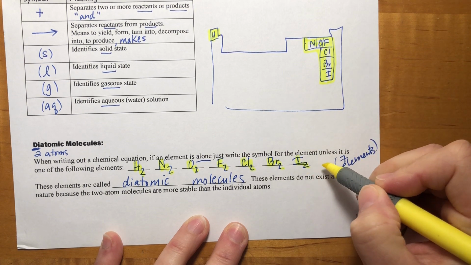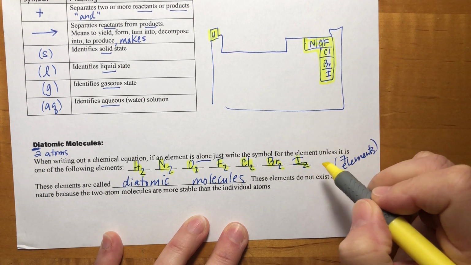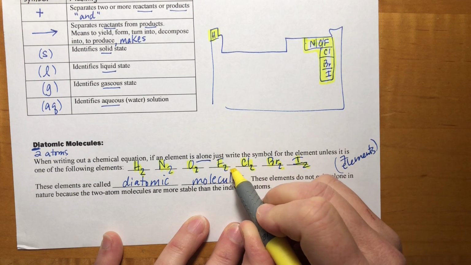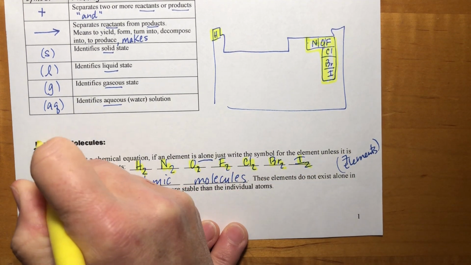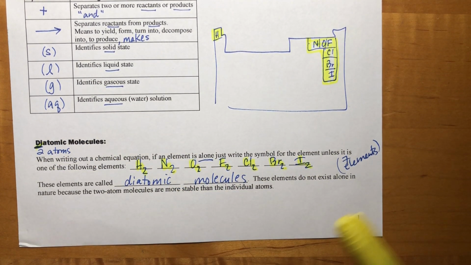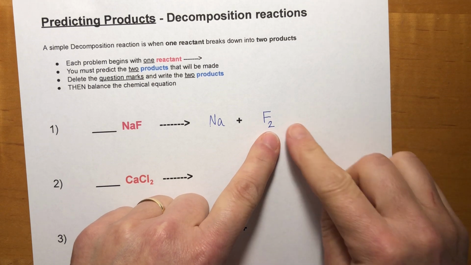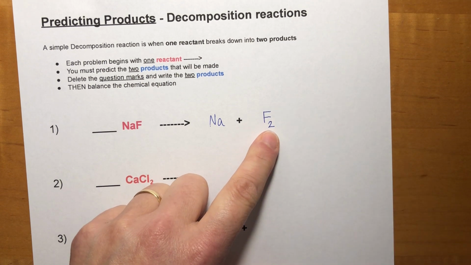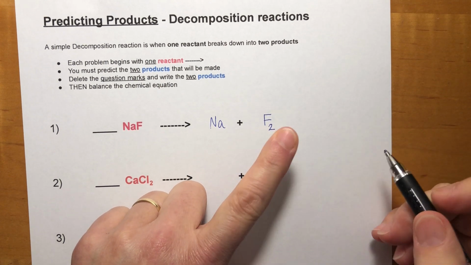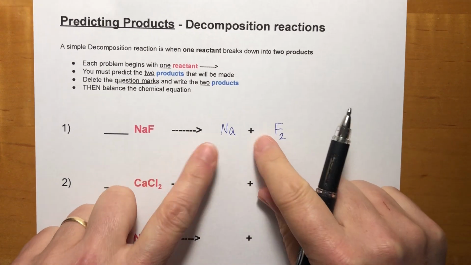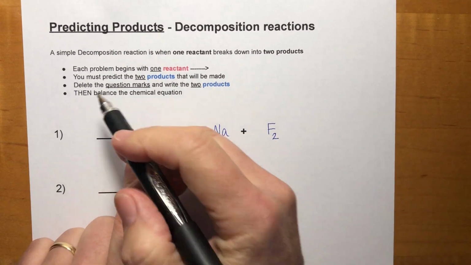These 7 elements are never found alone. They're always bonded to a pair. That's why they're called diatomic, 2 atoms together. So when fluorine breaks apart, it's going to find another fluorine to bond to, and it's written diatomic. So now that we wrote these two products, the last thing to do, it says, is then balance it.